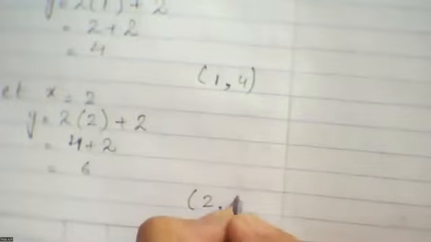By putting the value of x equals to 2, we get 2 into 2 is 4. Now 2 plus 4 gives you the answer. Yes, 6. Very good. So by putting the value of x equals to 2, students, we get y is equals to 6.